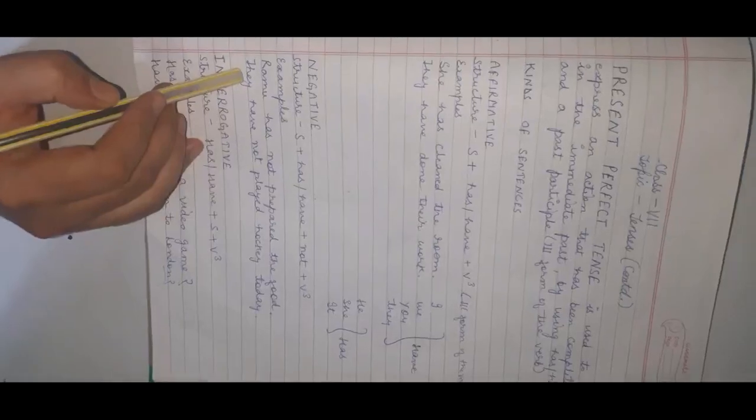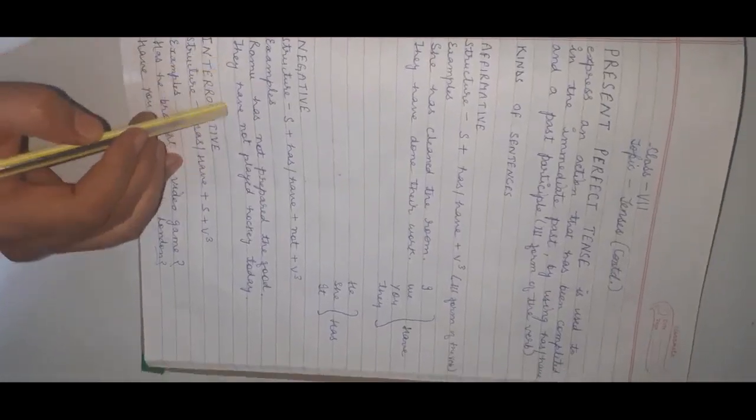Now look at the second example. They have not played hockey today. Now they is the subject, it is in the plural form, so we have used have here and we are using not after have, and played is the third form of the verb play. They have not played hockey today.